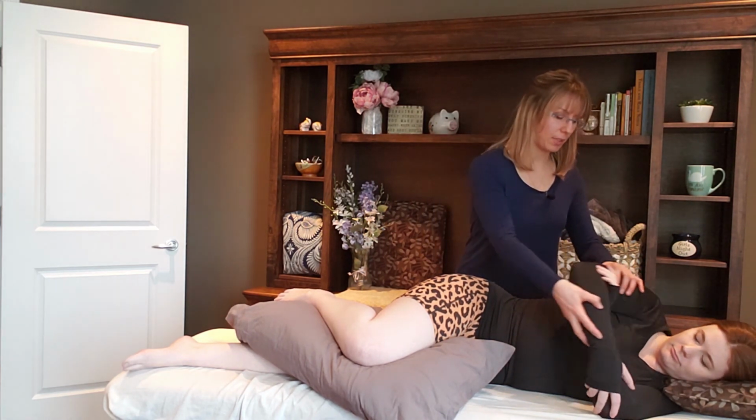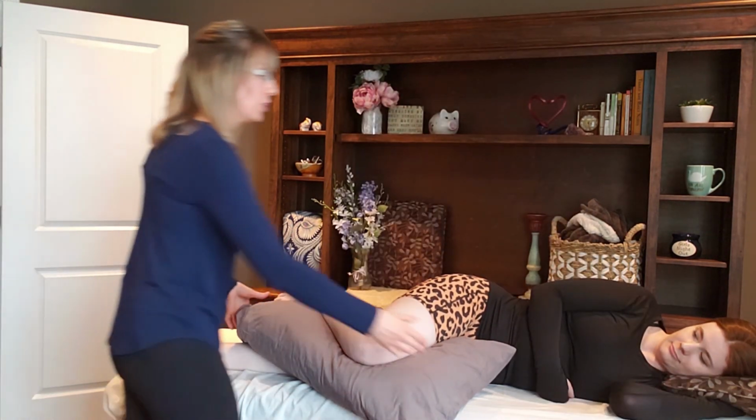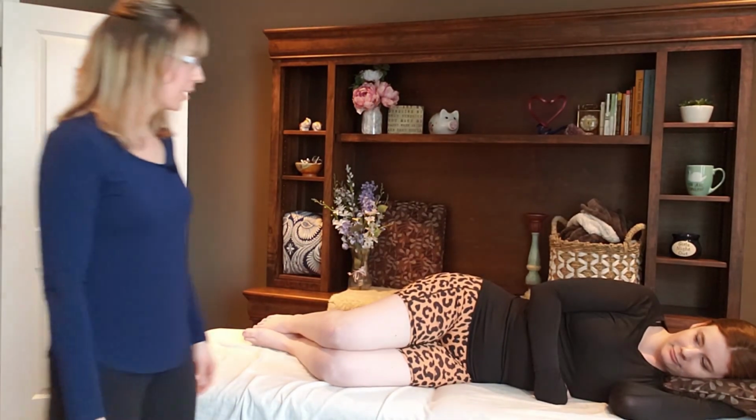So Kelsey, I'm going to help you lay your arm across your body. Feel free to do whatever you want with that leg. I'm going to gently remove this pillow here, knees together, and we're all done.